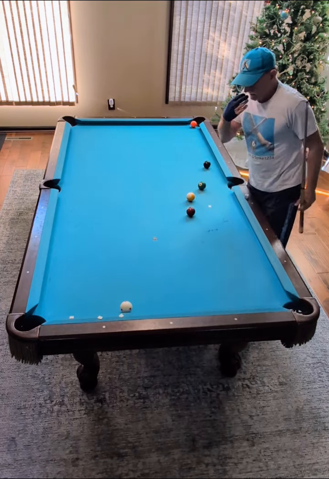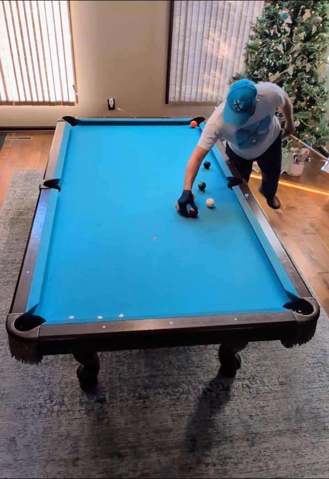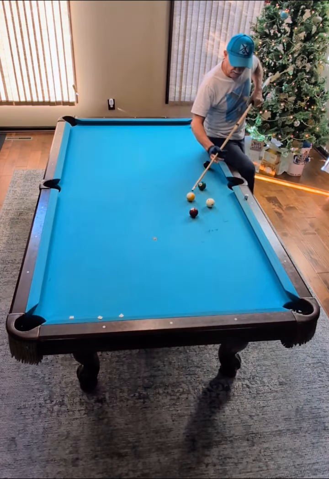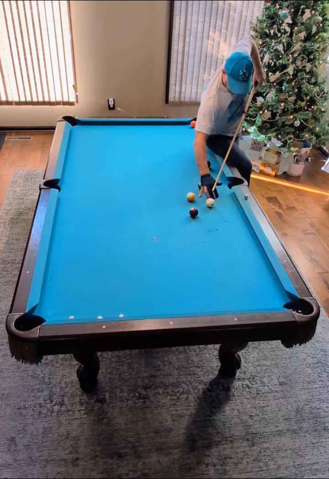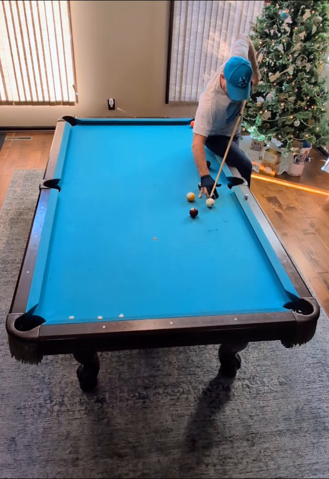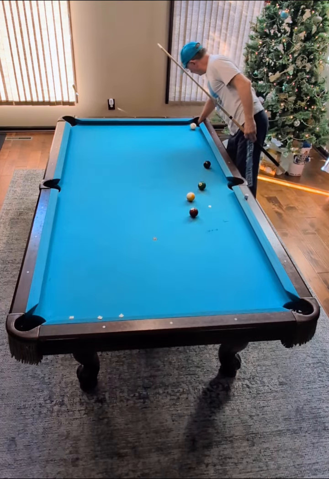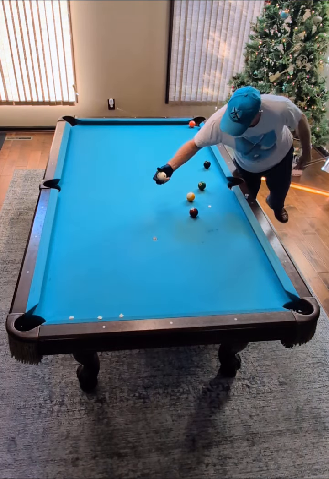And then if you had even worse, and I'll give it a go here, you can even hit down on it some and do a little masse on it, if you will. Okay? Like so. So you get the idea of it. I did 4 different ways of the 2-rail kick here.